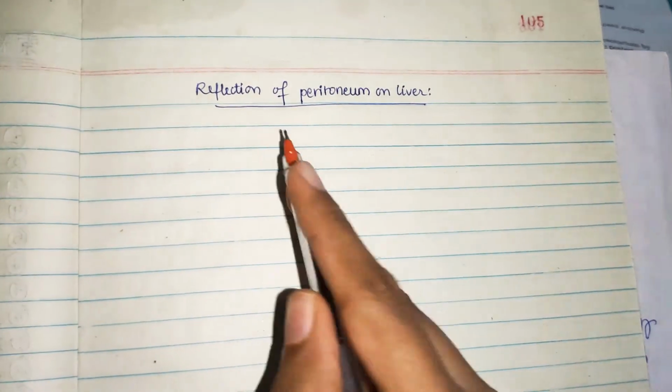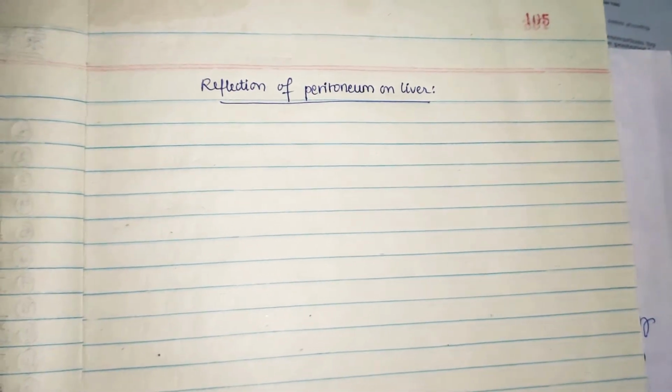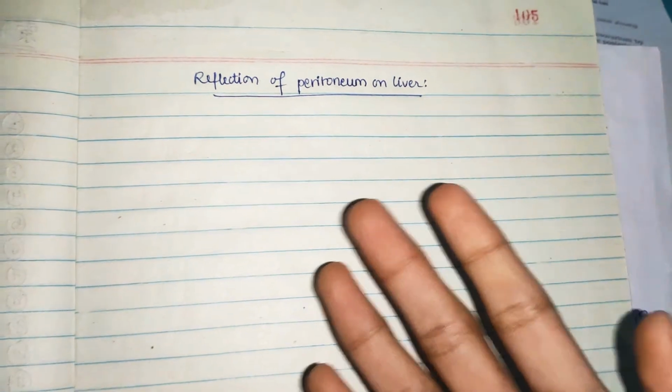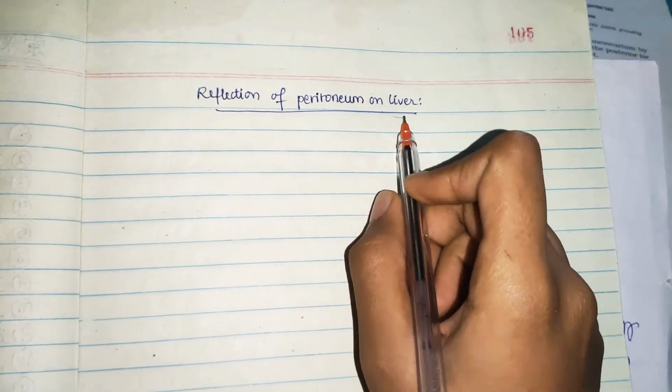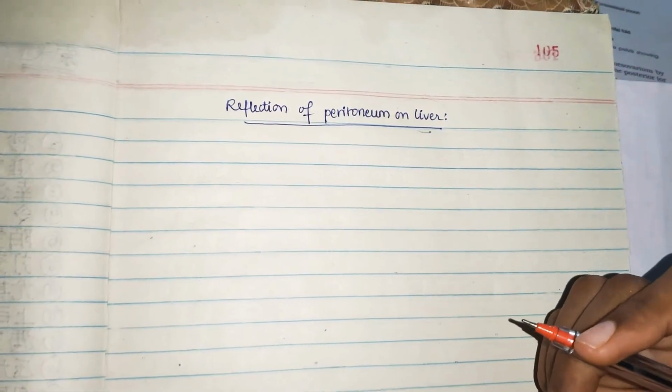Channel. Today we are going to start the reflection of peritoneum on the liver, like how the peritoneum is forming some ligaments around the liver. So that we are going to discuss today.